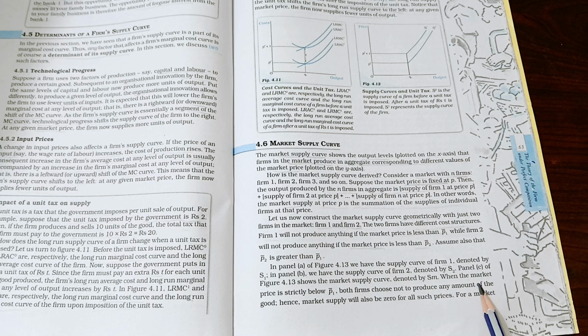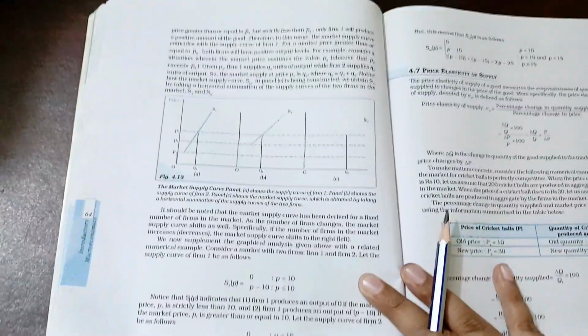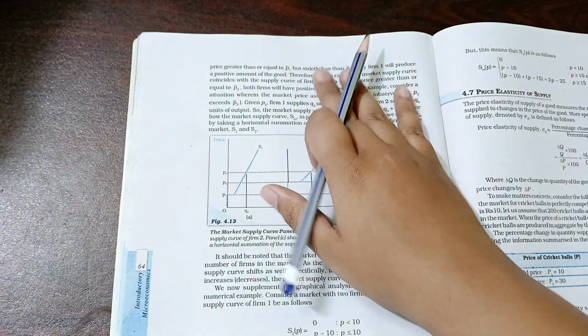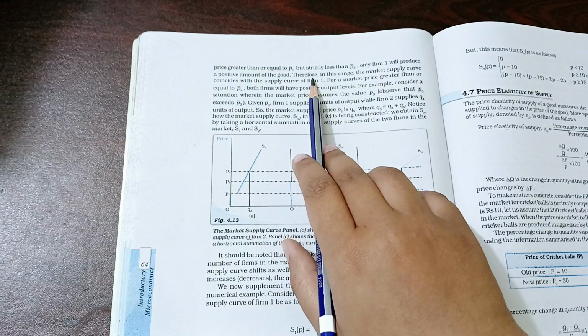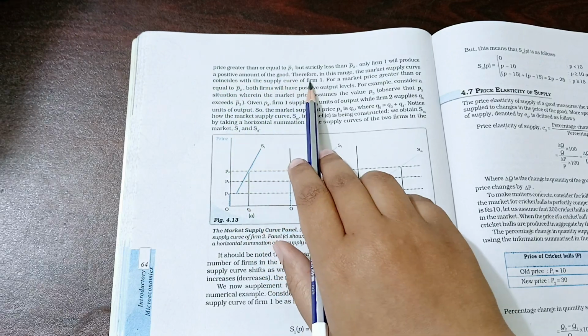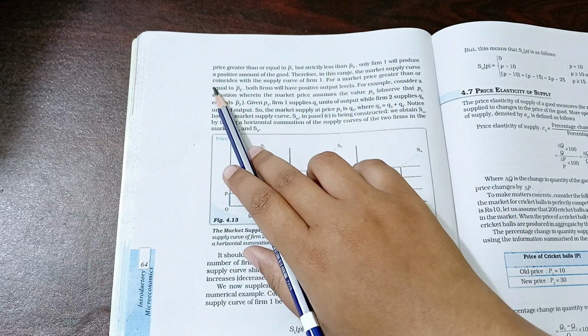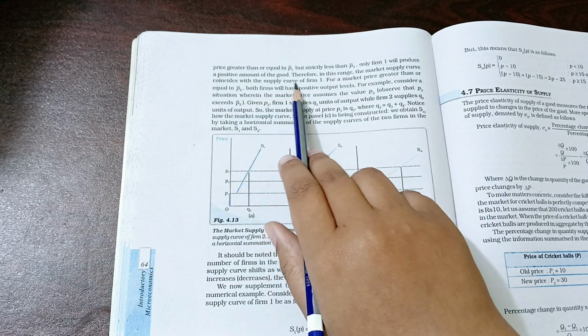When the market price is strictly below P1 bar, both farms choose not to produce any amount of the good, hence market supply will also be zero for all such prices. For a market price greater than or equal to P1 bar but strictly less than P2 bar, only farm 1 will produce a positive amount of the good. Therefore, in this range, the market supply curve coincides with the supply curve of farm 1.